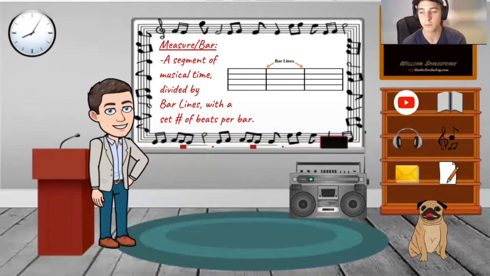But just know each bar is broken up by how many beats are in that bar, and it's the same throughout. So if you're in a specific time signature, which again we'll talk about, you're playing a set number of beats for each bar.